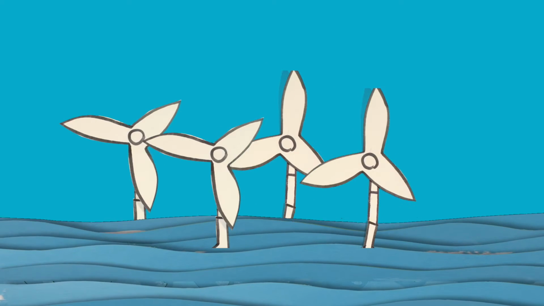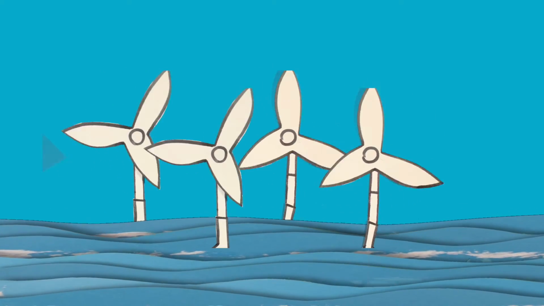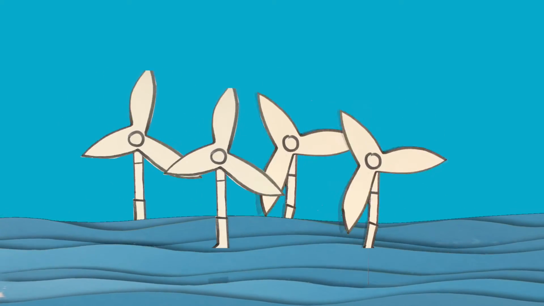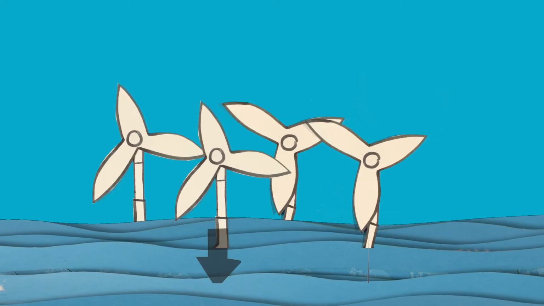What is offshore wind energy? Offshore wind energy uses wind turbines like those found on land but built out at sea with deep foundations or anchors to hold them in place. These turbines convert the kinetic energy of air currents to electricity.